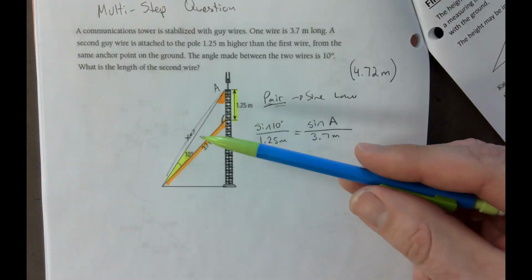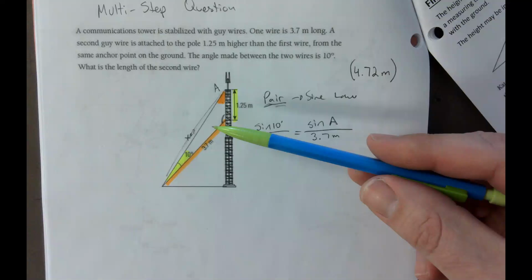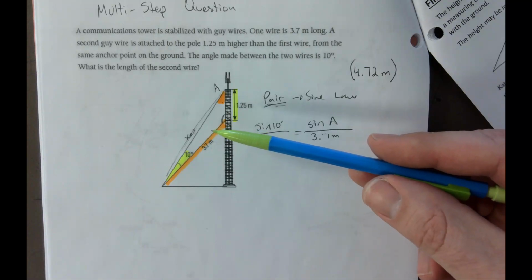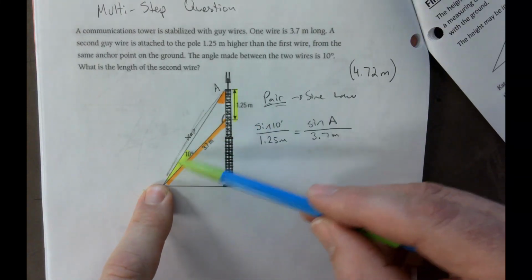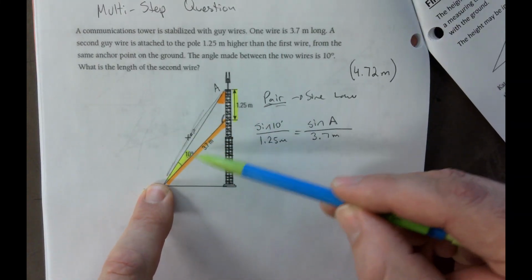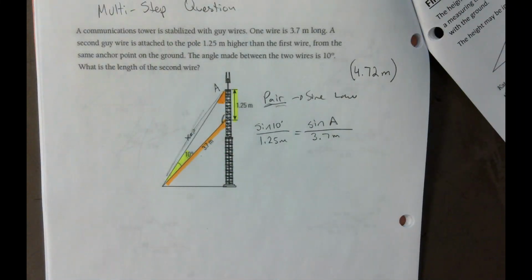We don't have all three sides. Can't use cosine law, right? Do we have side angle side? We don't. If we knew this side, then we'd have side angle side sandwiched in between, cosine law. But it's not. So maybe that's what you need to do sometimes to rule out, I can't use cosine law. If it's hard to see the pair, at least rule out cosine law, because that is fairly doable.